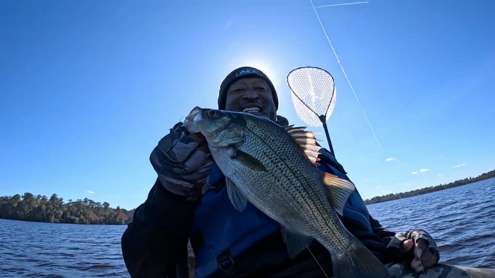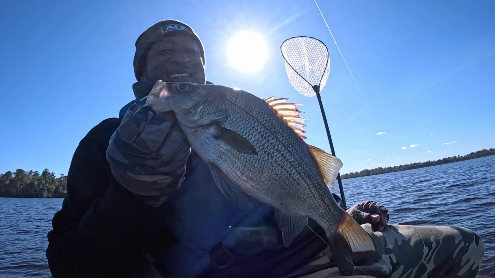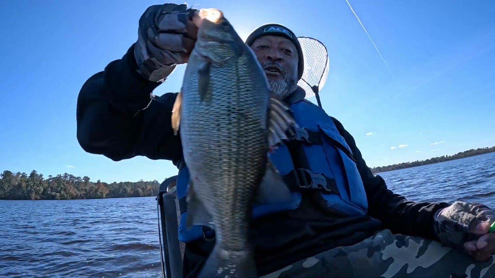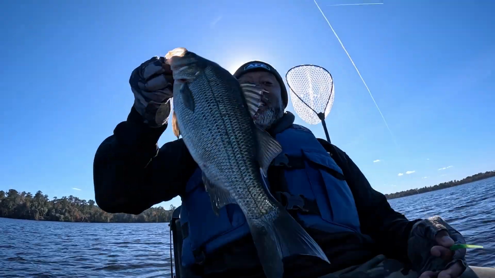Now, as far as white bass go, that's a nice white bass, but not what I'm looking for, though. Man, I thought I had hung into a humongous slab. Let's get this fish back out there in the water.